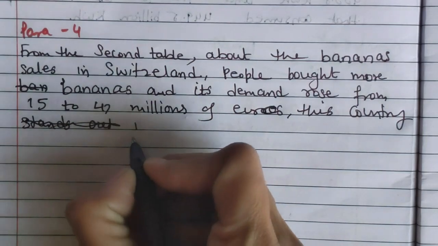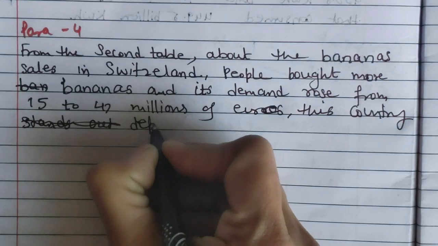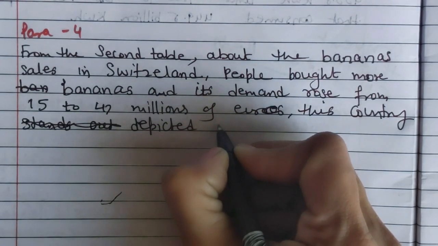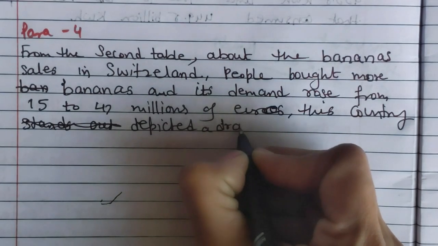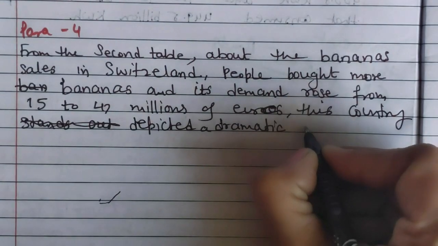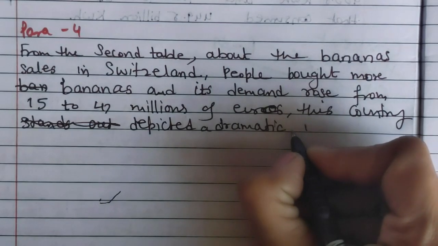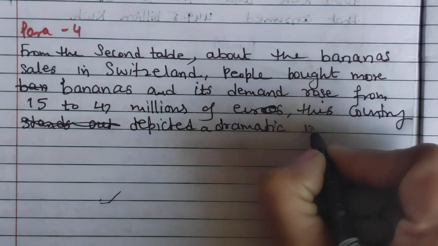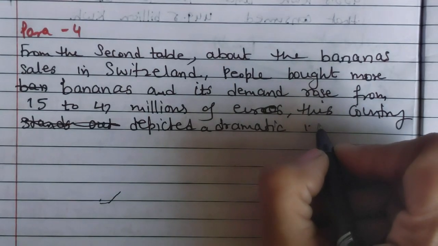Okay, so this country depicted a dramatic, okay, dramatic. So vocabulary is important to learn. Depicted dramatic increase. Every time I am using the word increase. Can we check this?